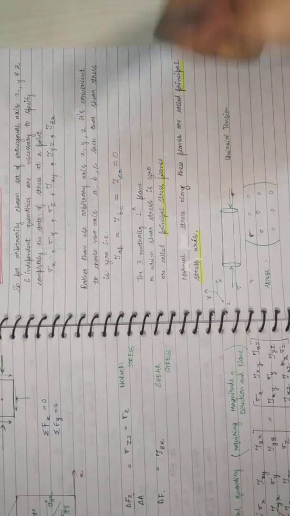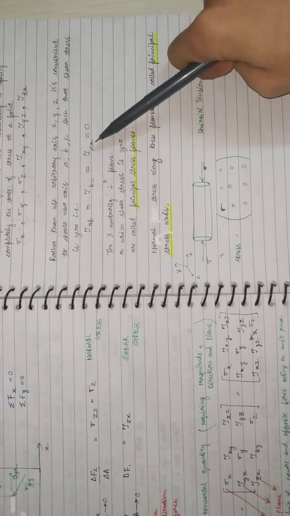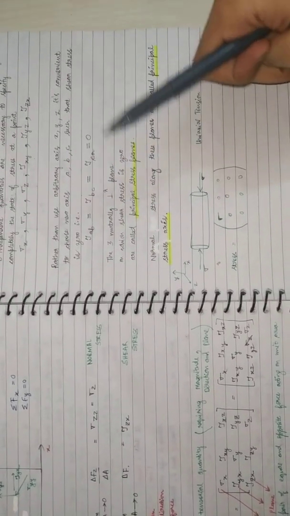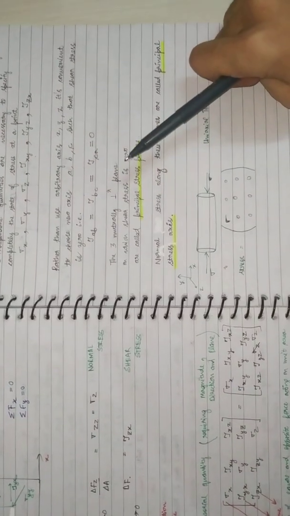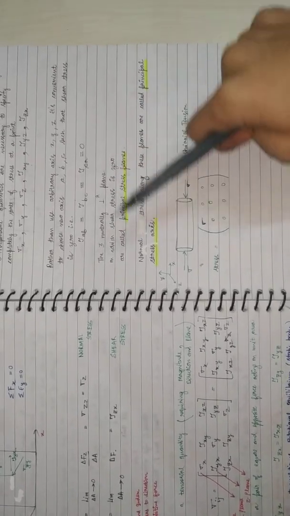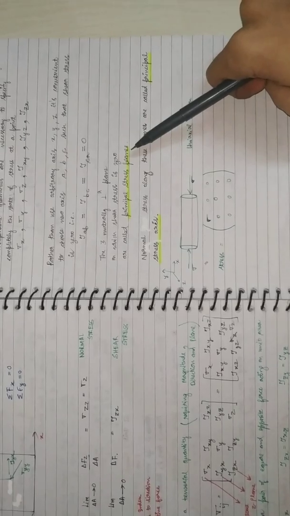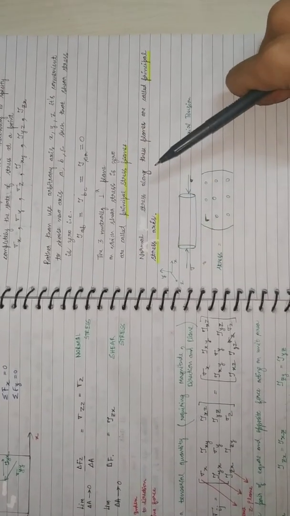Now, rather than using arbitrary axes xyz, it is convenient to choose new axes ABC such that the shear stress is 0. Okay, tau AB, tau BC, and tau CA are 0. We can choose those axes, and this happens when the body is put under water, right? The 3 mutually perpendicular planes on which the shear stress is 0 are called the principal stress planes. Okay, the normal stresses along these are called the principal stresses.